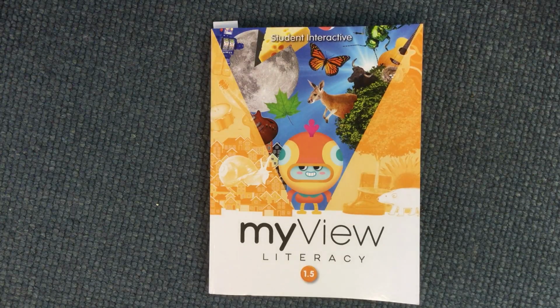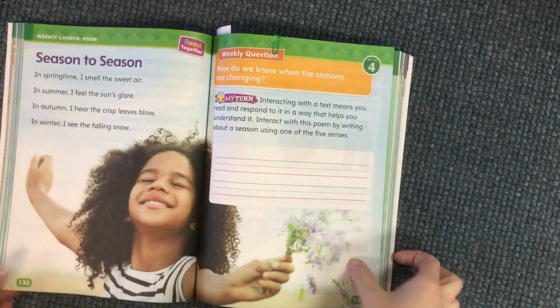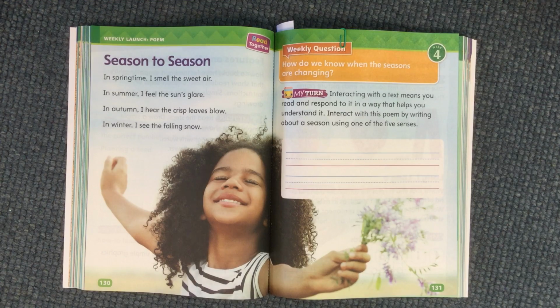Grab your MyView Literacy Book 1.5 and open it to page 130 and 131.